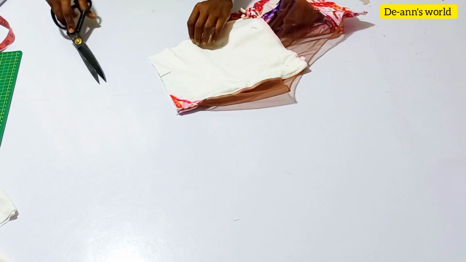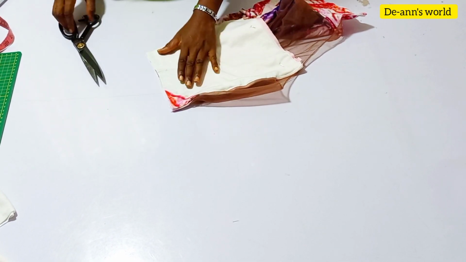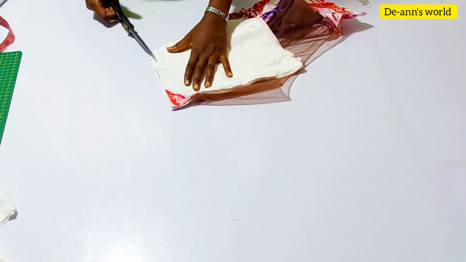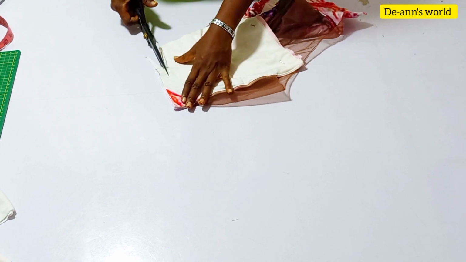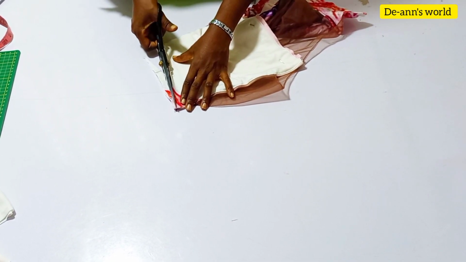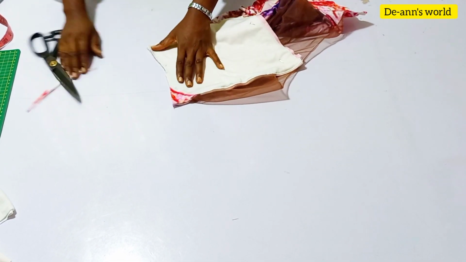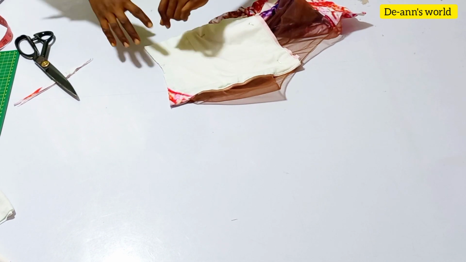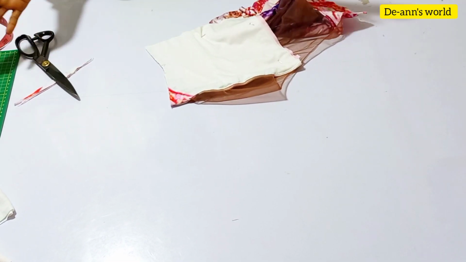You don't need to do this when you are handling a non-stretch fabric, but this is a stretch fabric, so I'm trimming off excess, especially under the bust area. Okay, so you can see the shape that it is taking. I'm trimming about 3/4 inches on both sides, especially around the lower back, that is the under bust area.